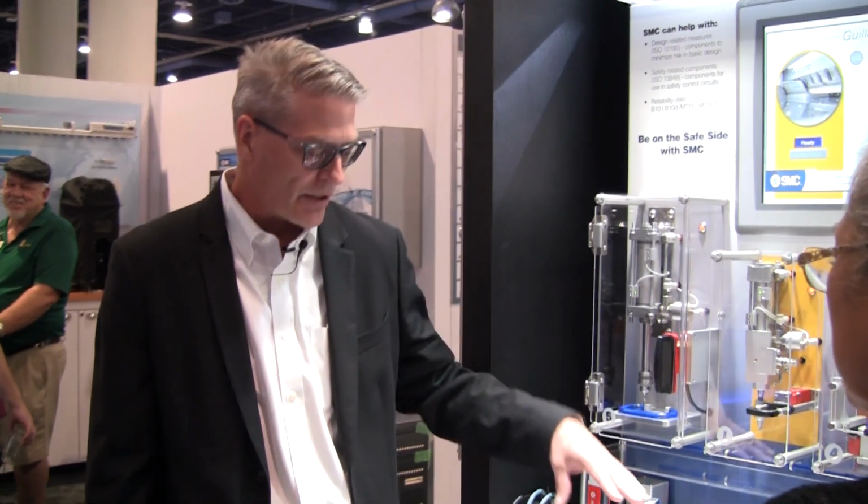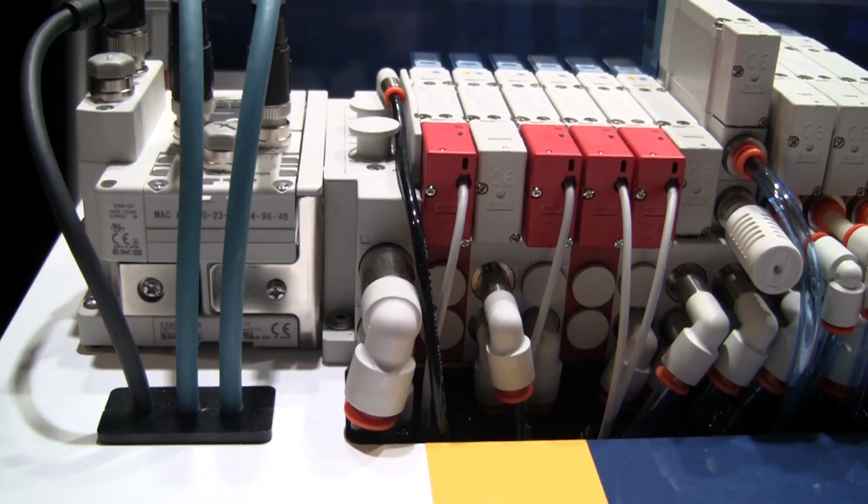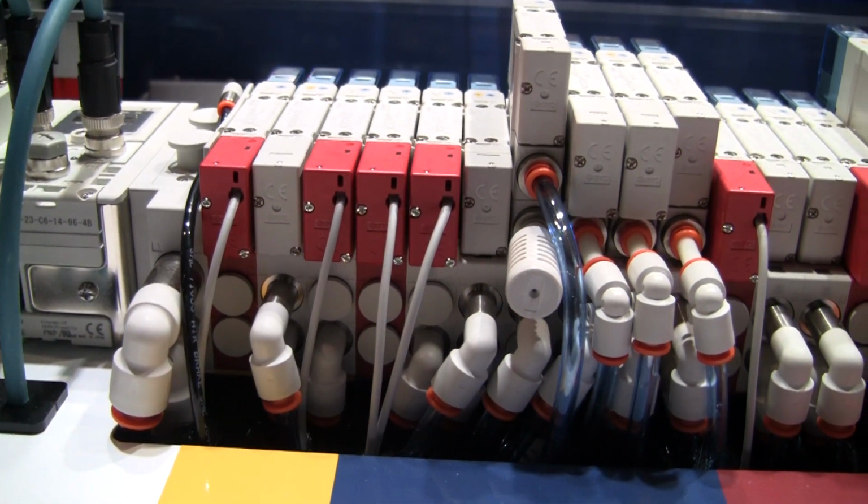And are these components available today? Yeah, these components are available. This example here with the zoned manifold, these components are available. And once a safety function has been determined, SMC can assist with selecting suitable components, what we call validated operational components.